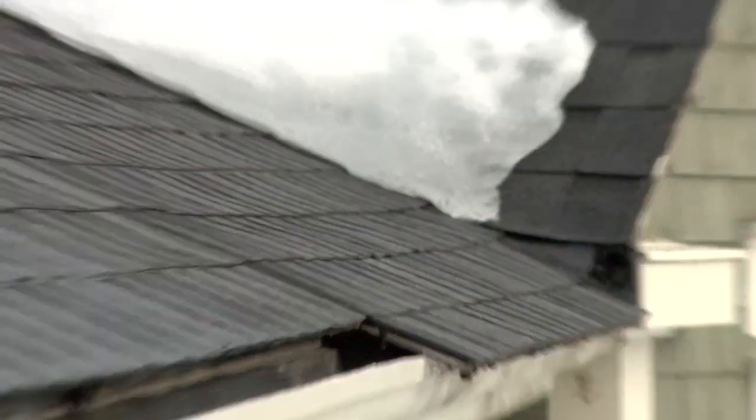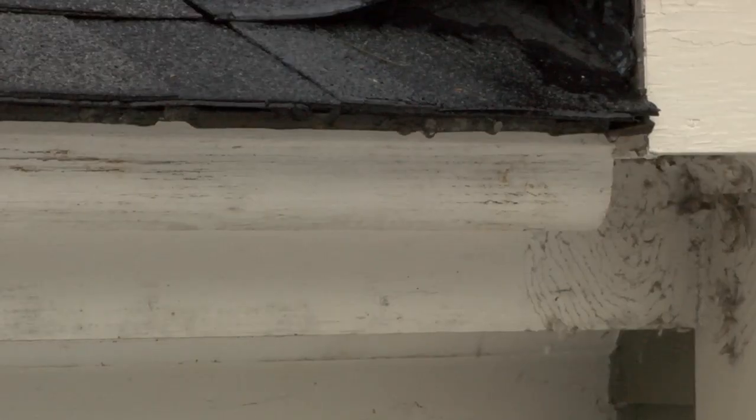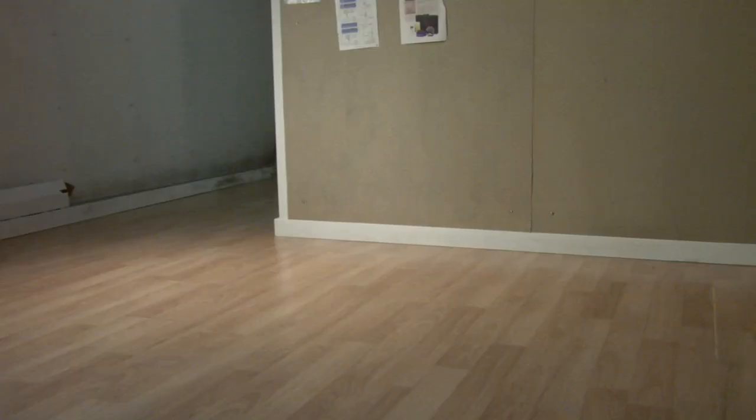This is the ceiling under the roof, which leaked because of the ice dam, which is why we built the gutter bypass that got us the dripping water that seeps through the cracks and goes under the basement subfloor.